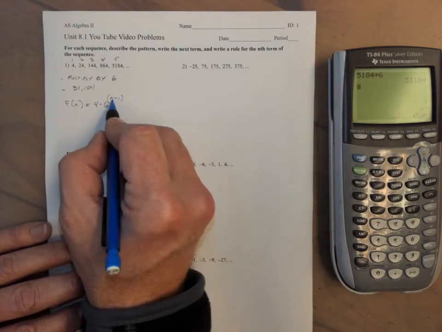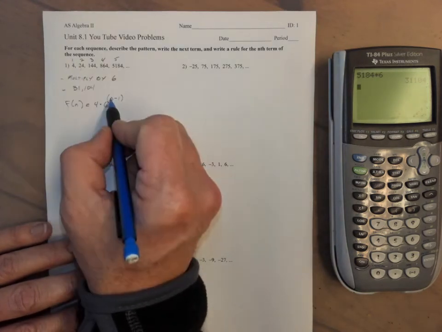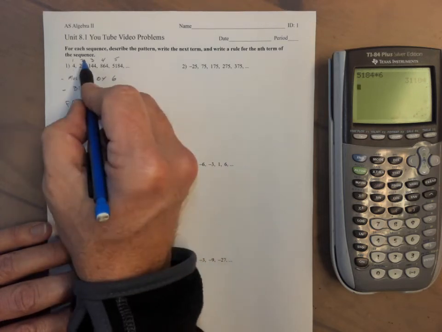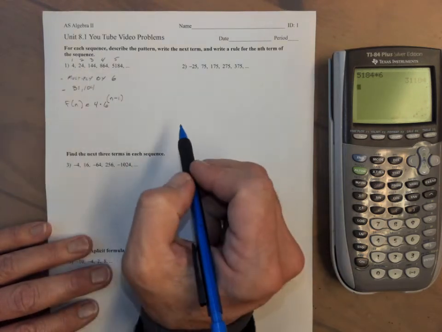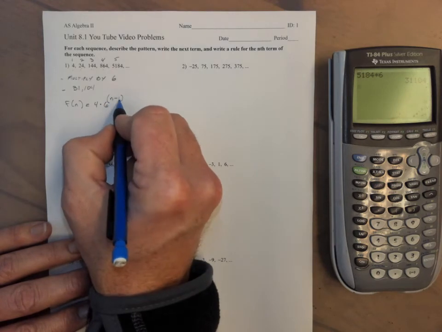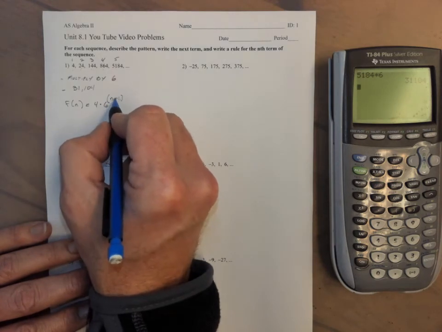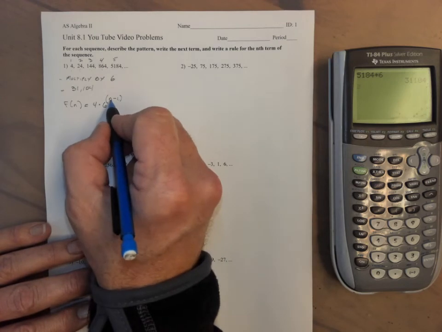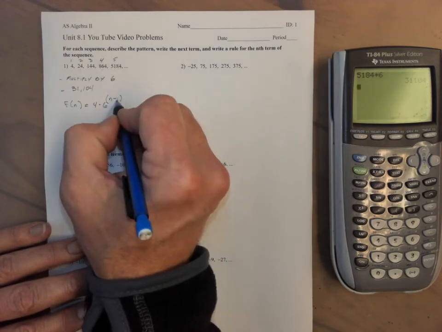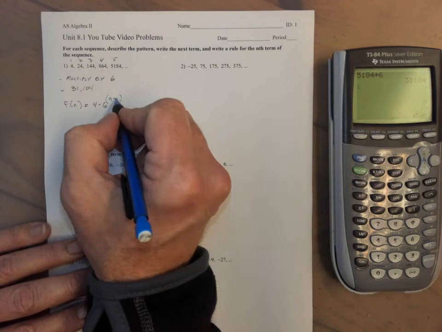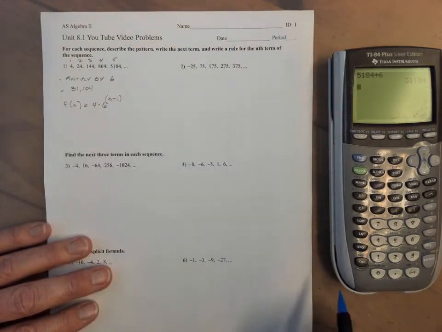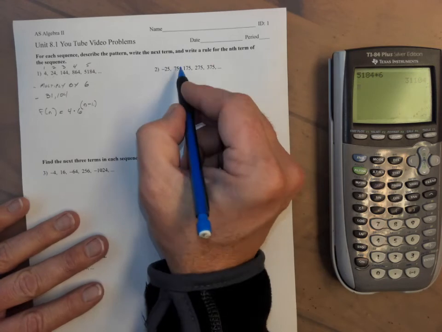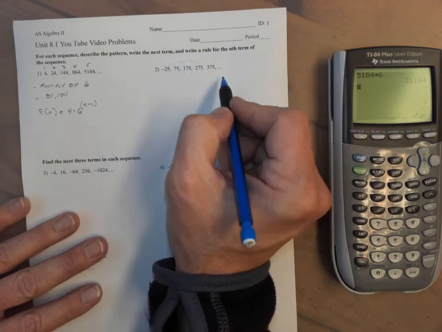So now look, when I plug in 1 for n, 1 minus 1 is 0. 6 to the 0 is 1. I get 4. If I plug in 2, because this is the second number in the sequence, 2 minus 1 is 1. 6 to the first is 6. 6 times 4 is 24. If I continue and plug in 3, 3 minus 1 is 2. 6 squared is 36. 4 times 36 is 144. So that fits.